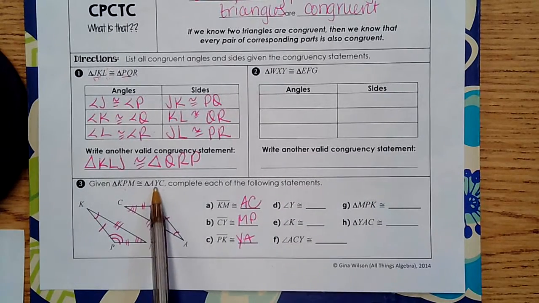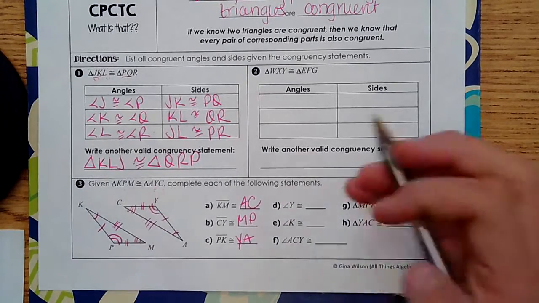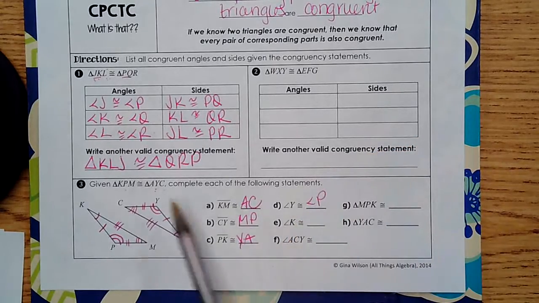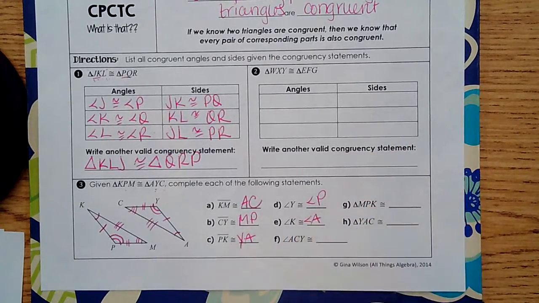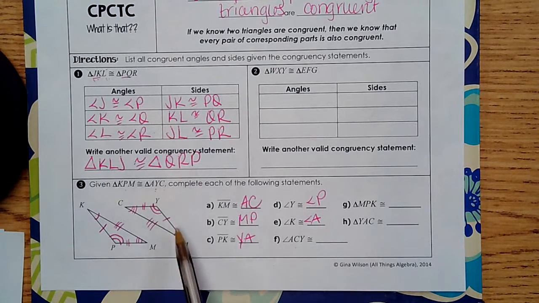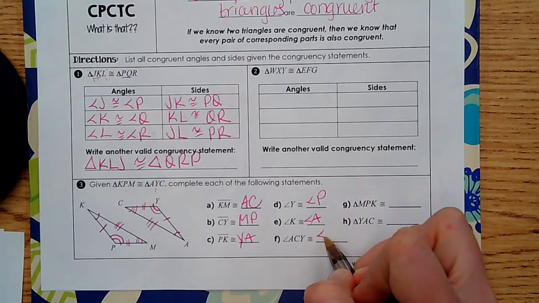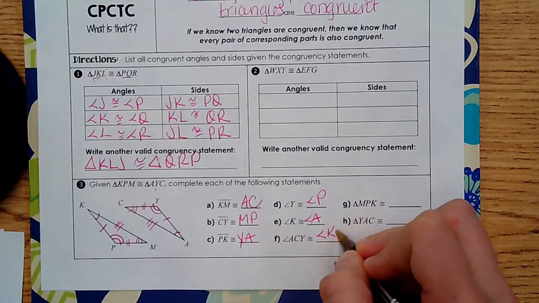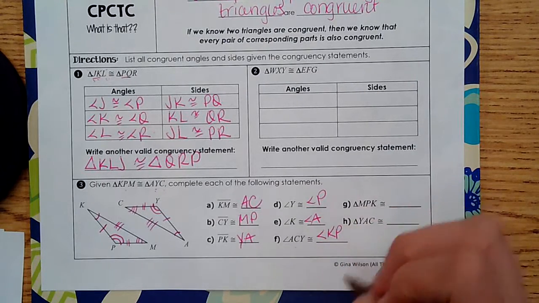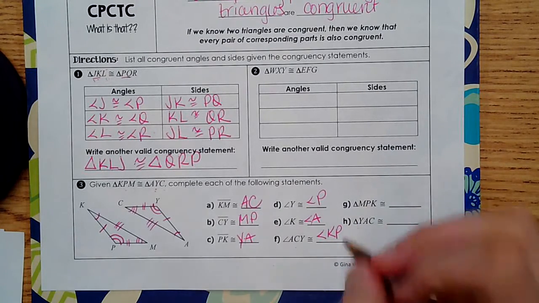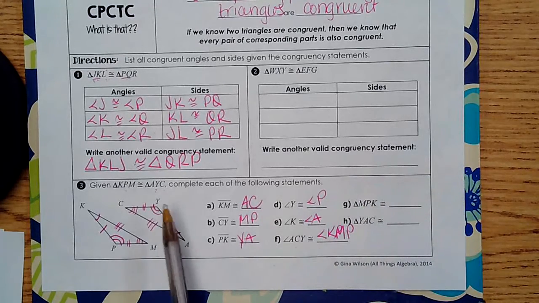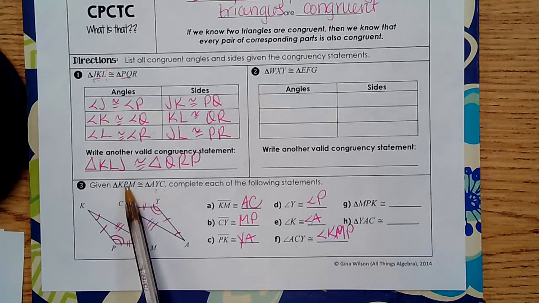What about angle Y? Angles are easy. Angle Y is in the middle. Angle P is in the middle. Angle K is first. Angle A is first. Now they wrote an angle in the other way that we can write it with 3 letters. They said AYC. So AYC is congruent to angle KPM. Or excuse me, KMP. So I messed up there. ACY is going to be congruent to KMP.